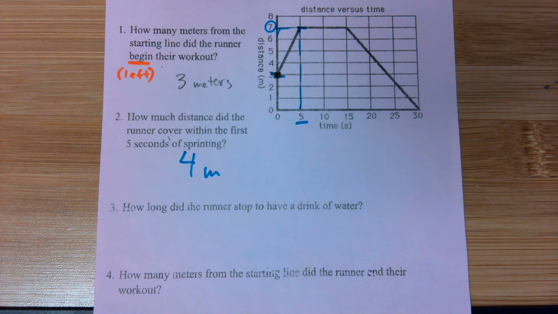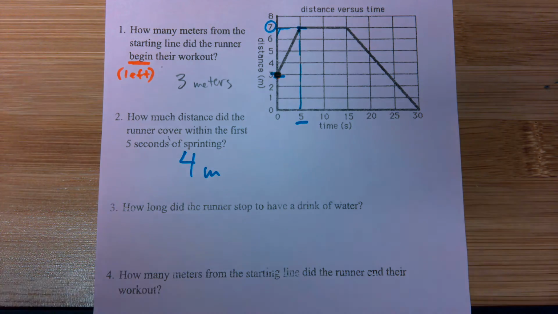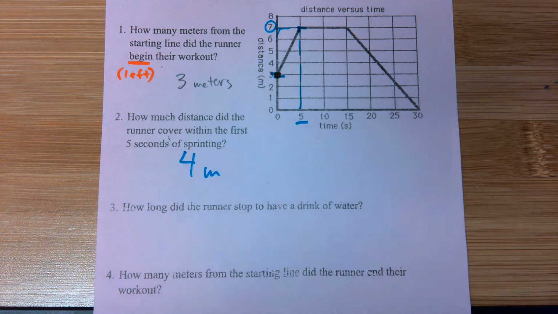How am I supposed to know anything about when this runner is drinking water? Okay, take a second. Again, I know you guys may know. Take a second, look at the graph. I'll give you a little bit of time to think. How would we know when they've stopped to have a drink of water? Think about it for a second. I don't want us to go too fast.